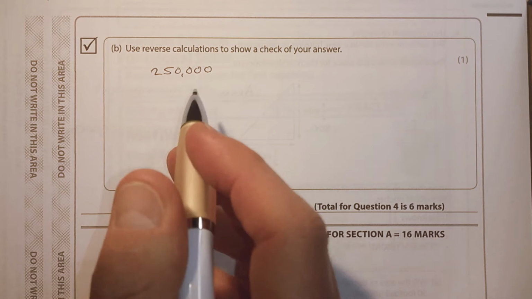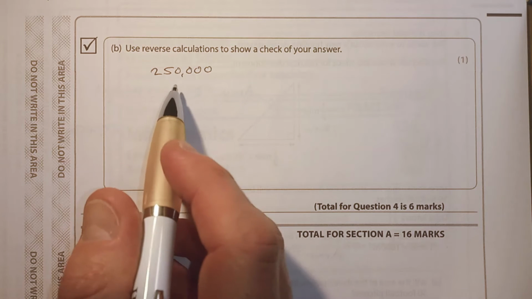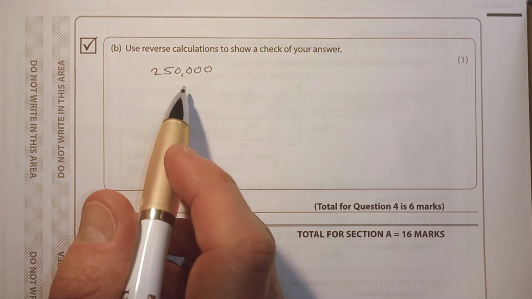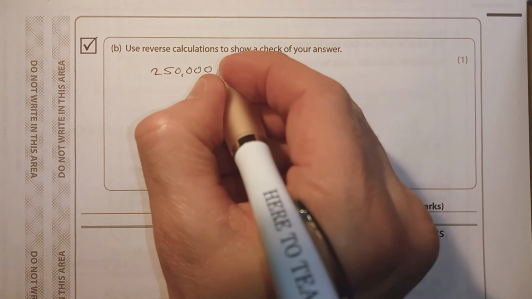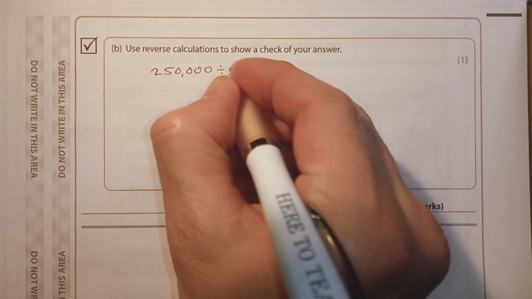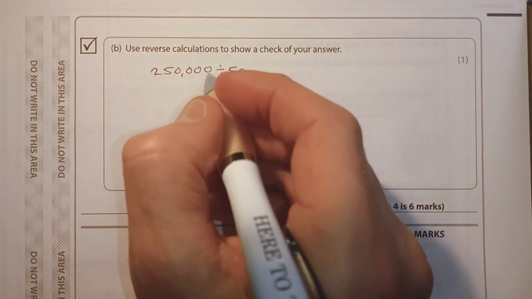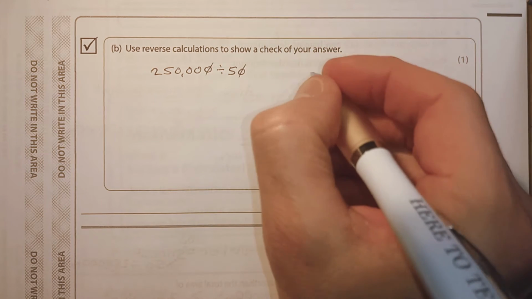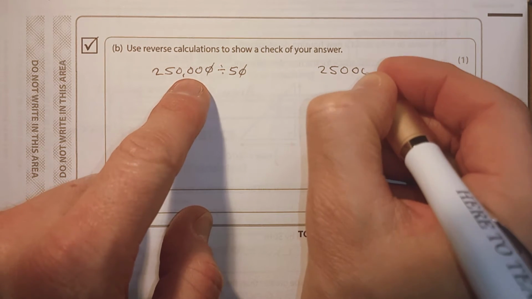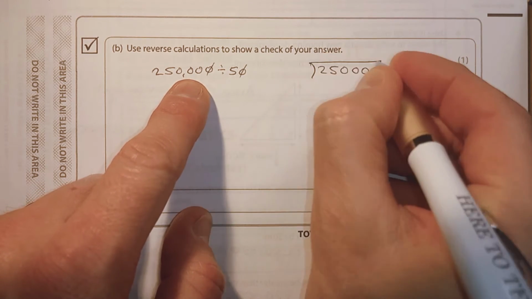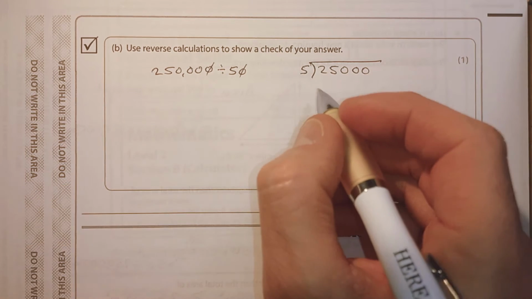That was one of the answers. So how can we go backwards? Well, to get to the 250,000, if you remember, we did 50 times 5,000. So we can divide that by 50. Well, if we cancel a 0 on both, we've basically got 250,000, and we're going to divide that by 5.